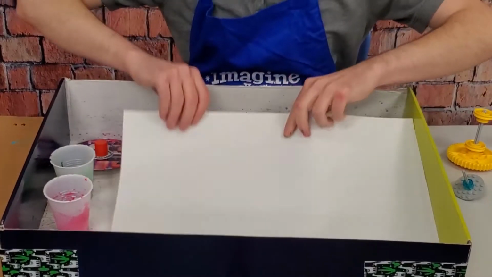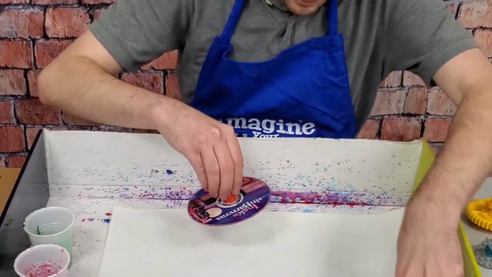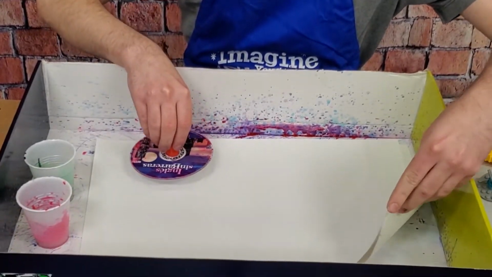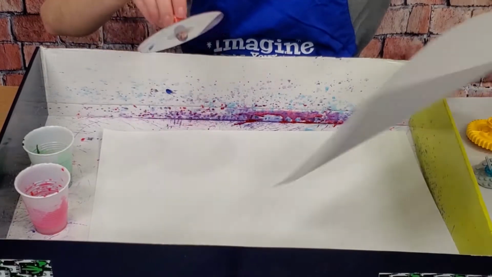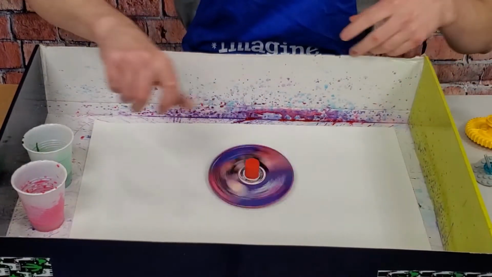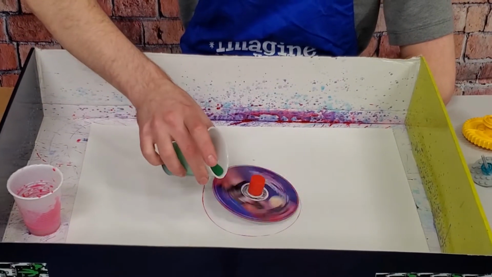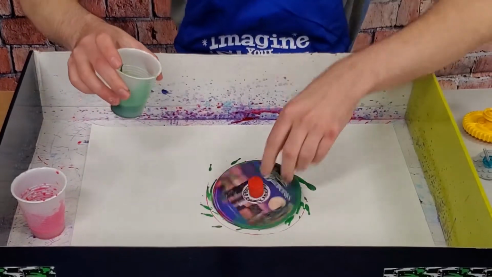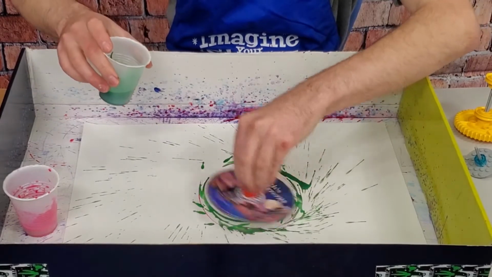We'll set that aside. Now we're on cardboard over there to make sure it doesn't stain anything. Second piece of paper. Great. So if we spin it pretty slow, we'll get some other weird stuff.